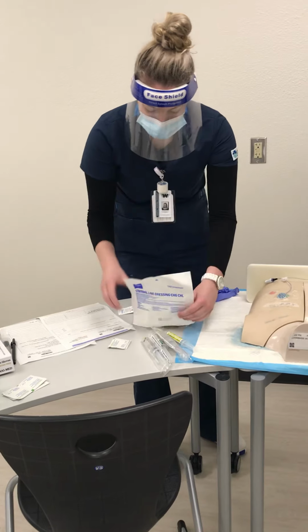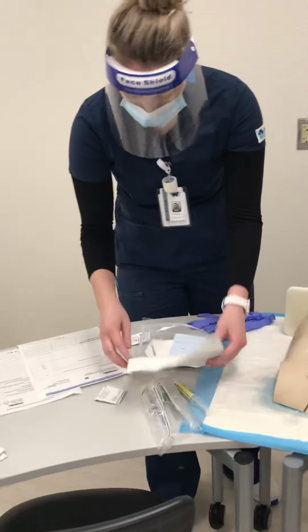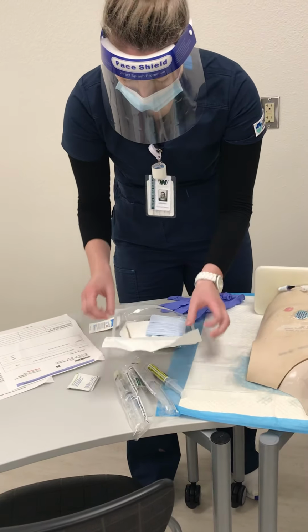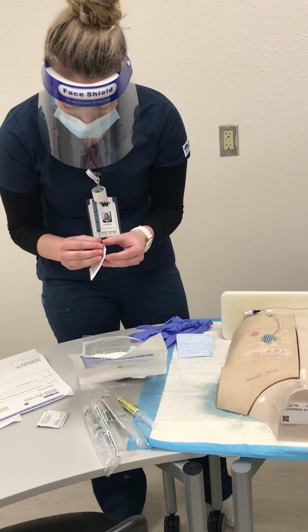So I'm going to need this mask for my patient is why I'm opening it, and I'm also going to add this in there, as it should usually be in there. So we're just going to open this and add it in there so it's ready for when I become sterile.